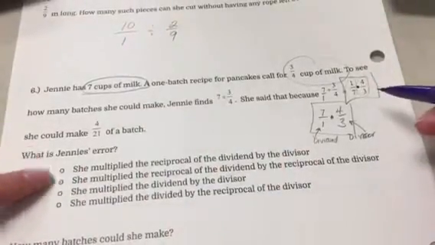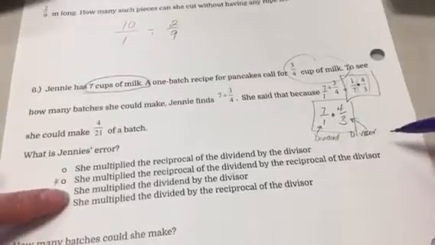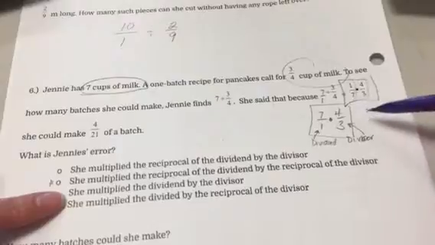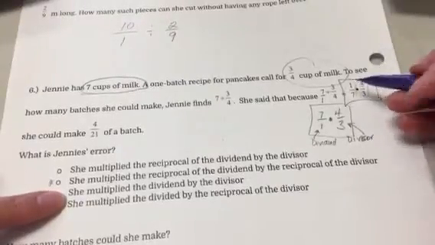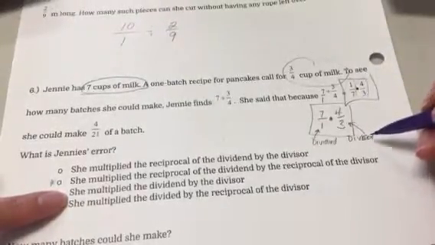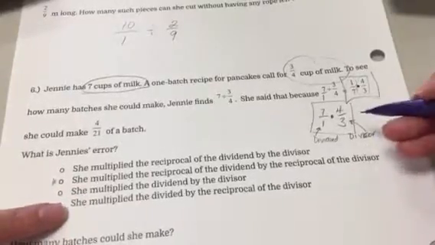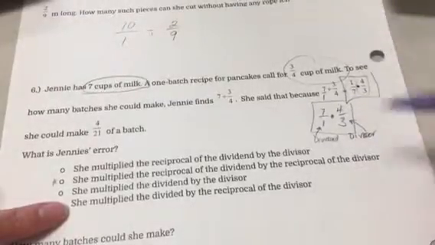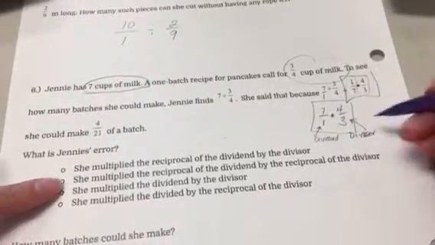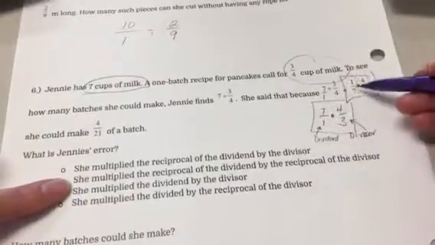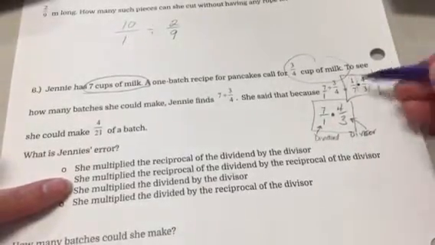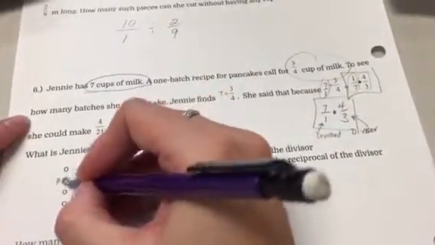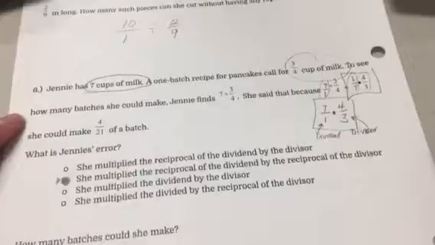Just ignore the phone. And we're going to take a look at the next choice. She multiplied the dividend by the divisor. No. And then she multiplied the, this must mean the divisor by the reciprocal. Yikes. So the only one that really makes sense here is that she took the reciprocal of both, and she shouldn't have, because she took the reciprocal of this as well. So this is going to be the second choice.